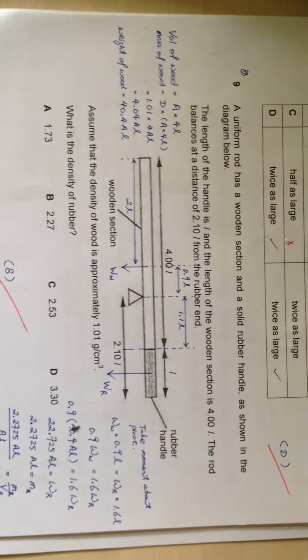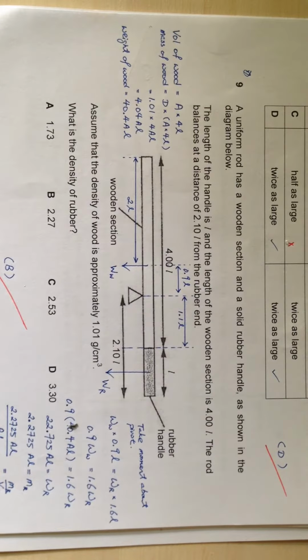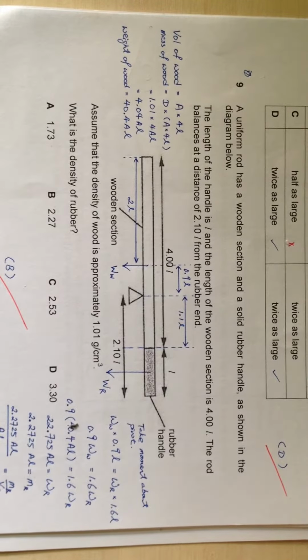Okay, question 9 is a bit tedious again. Like I said, it is tedious, but it is not difficult.